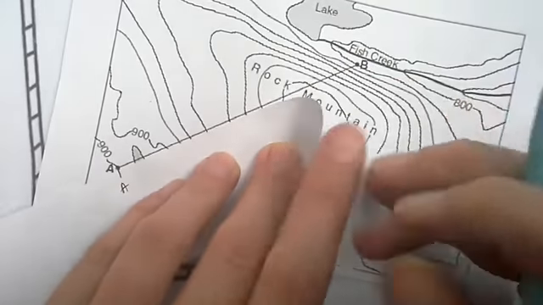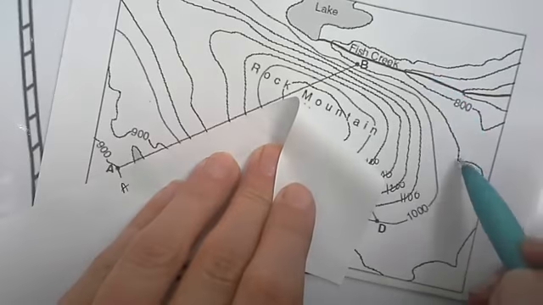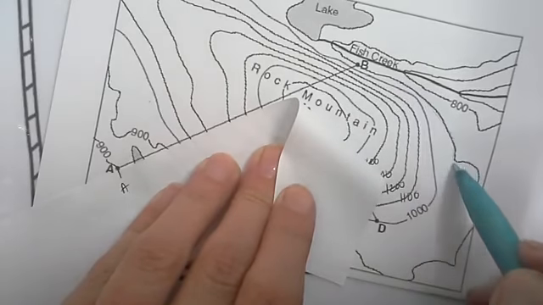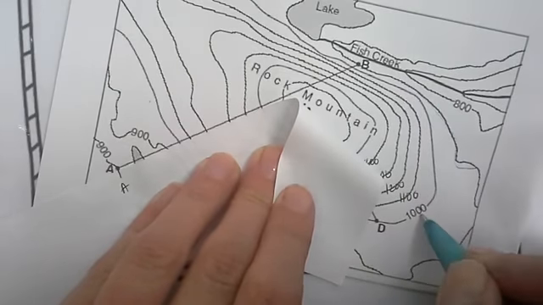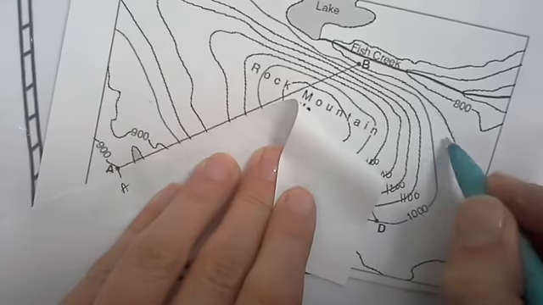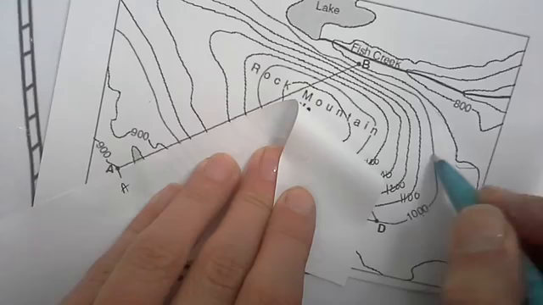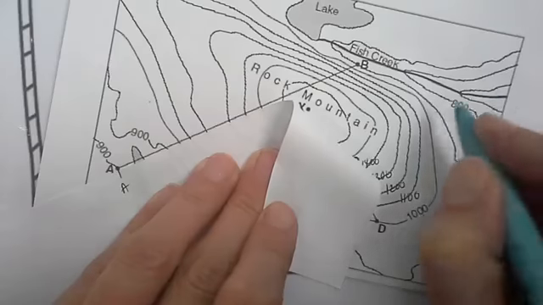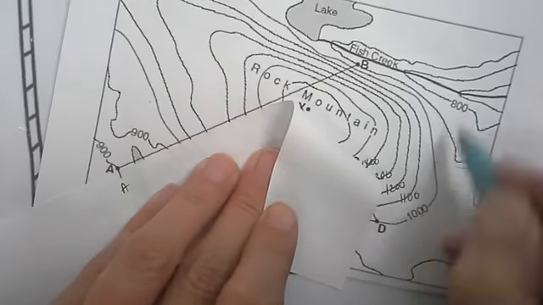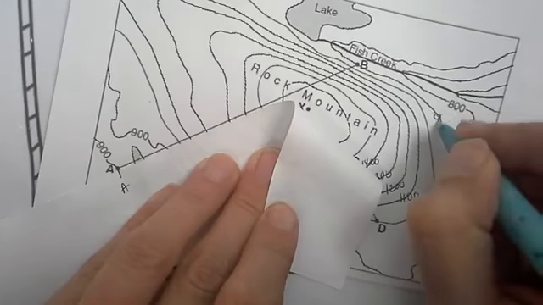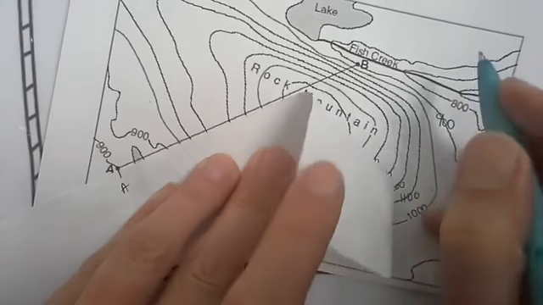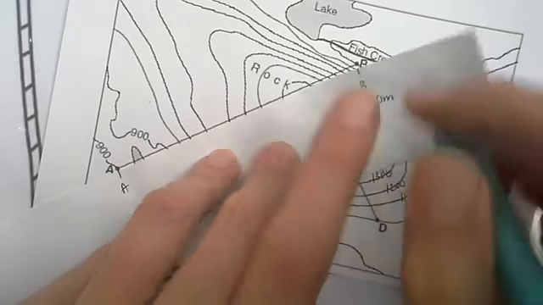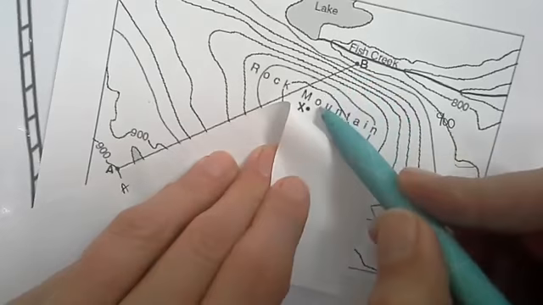So we know that point B is over here, this line, and we know that that's 1000, so we know that point B then is going to be 100 because the difference between the lines is 100 metres, and so this is going to be 900 because the difference between 800 and 1000 is 900, so that makes perfect sense. So point B is 900 metres, and we're starting to climb up toward the mountain.